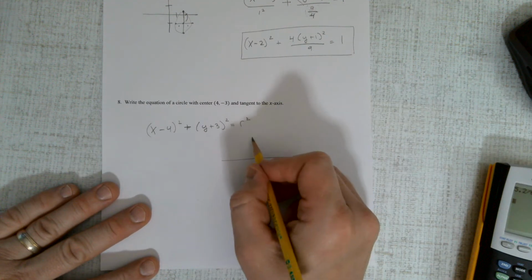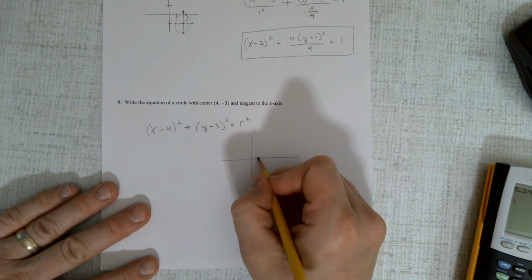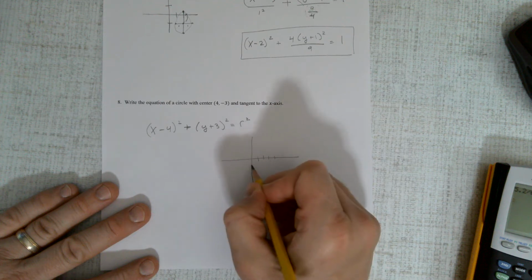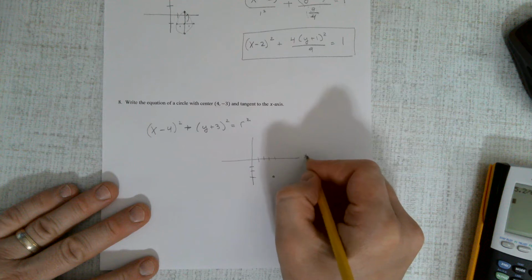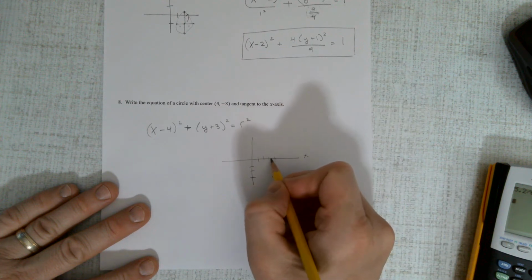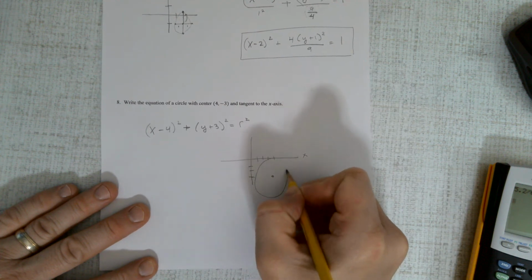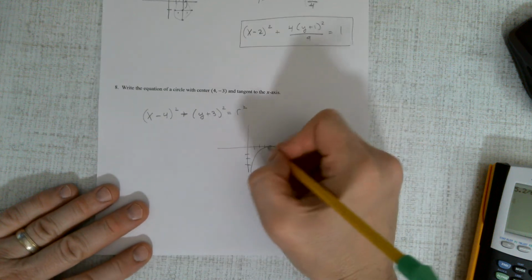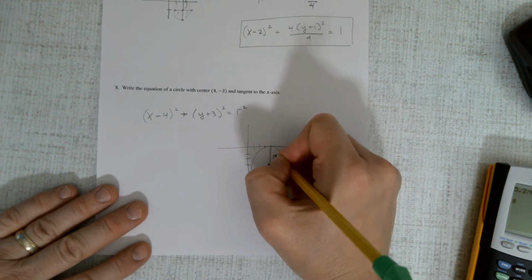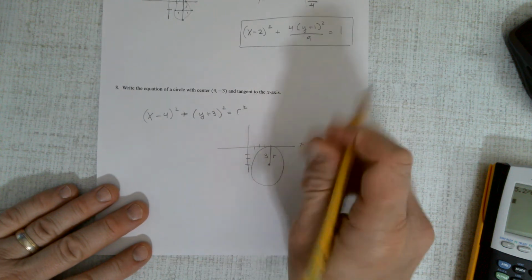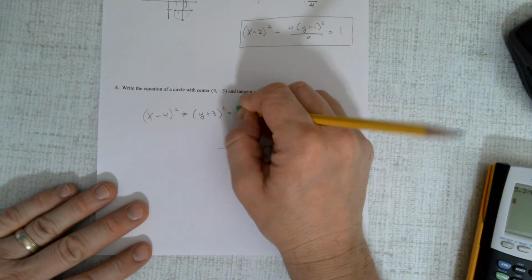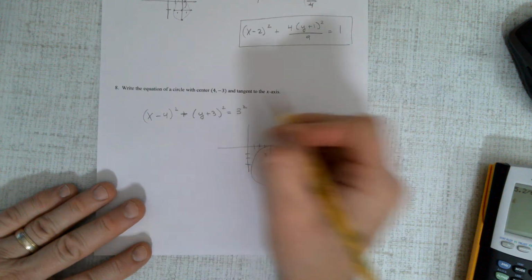Let's see what we have going on here. The center's at 4, negative 3. 1, 2, 3, 4, negative 3 right there. And it's tangent to the x-axis. Well, there's the x-axis. So that means the circle comes up and just touches that. Well, if it just touches it, then that's the radius. And the radius is 1, 2, 3. So I'm going to put a 3 in for the radius.